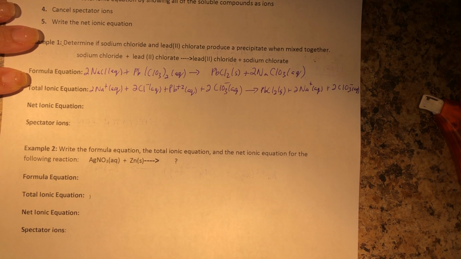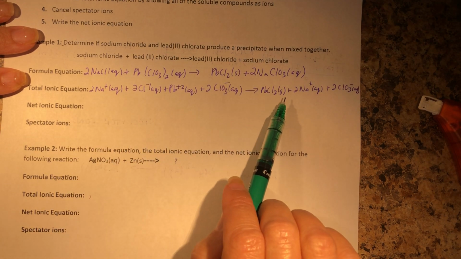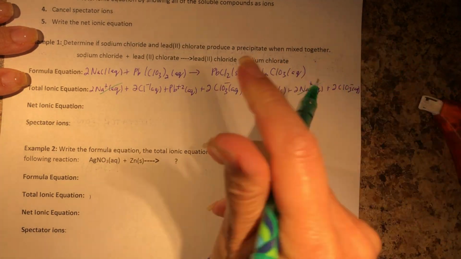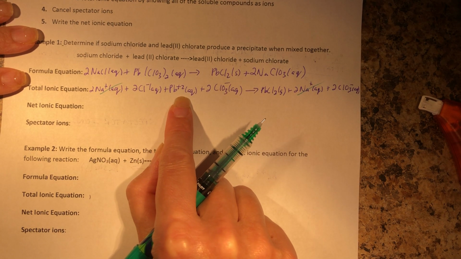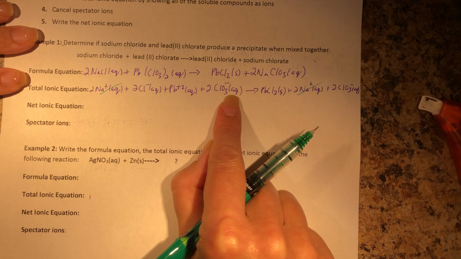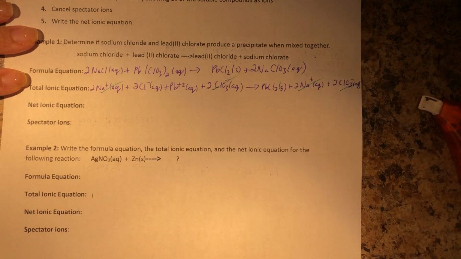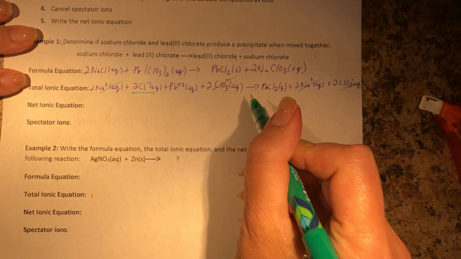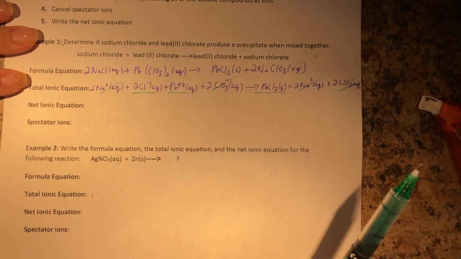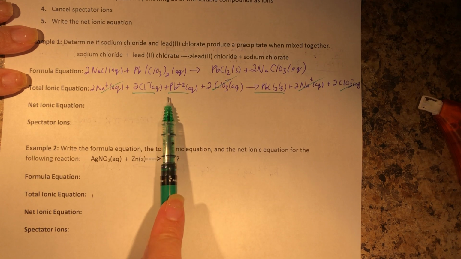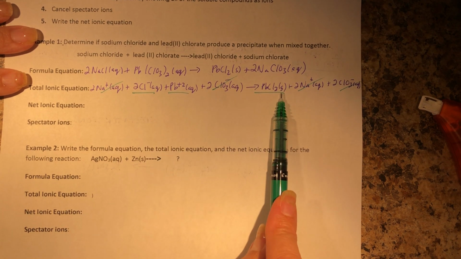Okay, so what's the same on both sides? Cancel it out. Sodium and sodium, gone. Chloride and chloride, nope. Lead and lead, nope. Chlorate and chlorate, yes. So those are canceled out. What's left over? Underline it. Good. So you'll know you did it right if what's on this side that you've underlined makes up what's on the right side.